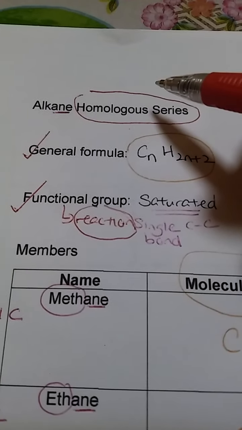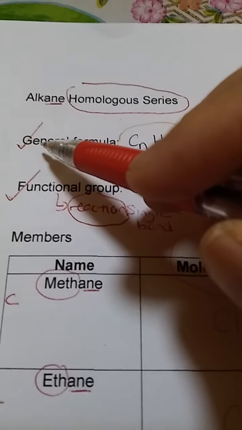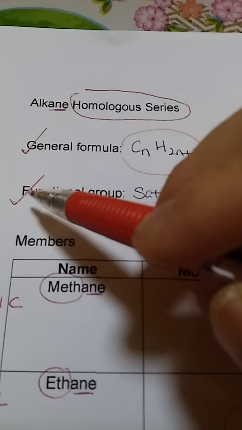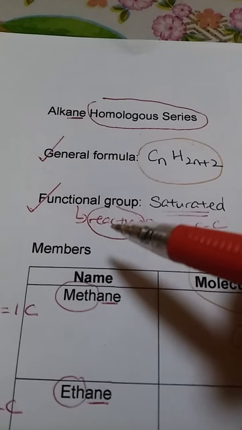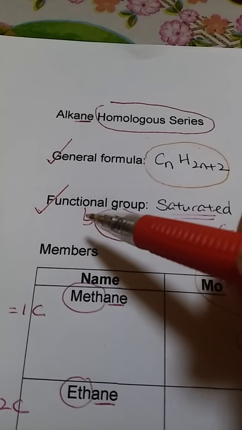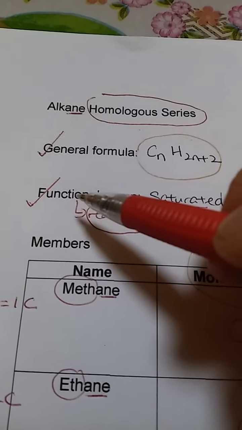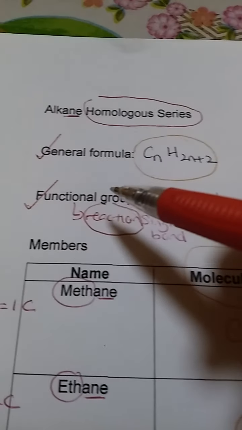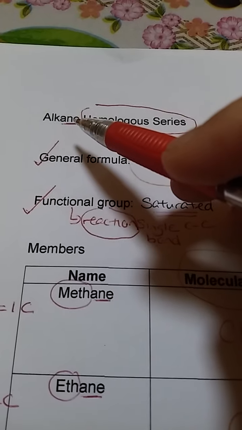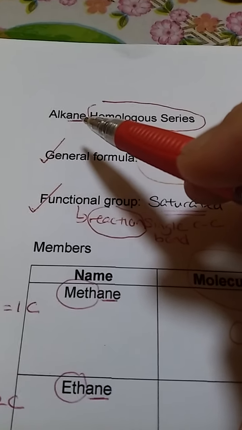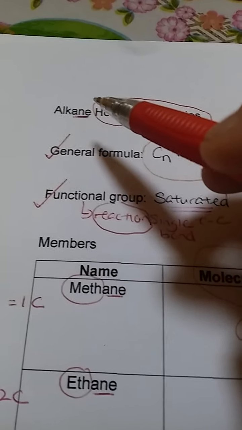And in each homologous series, it will have the same general formula and functional group. The functional group will determine the type of chemical reactions. That means it determines the chemical properties. And you will see that a functional group is a group of atoms that's very special to this homologous series only. So first, let's look at alkane. Alkane, as we have learned, mainly are your crude oil, your petrol, your diesel.